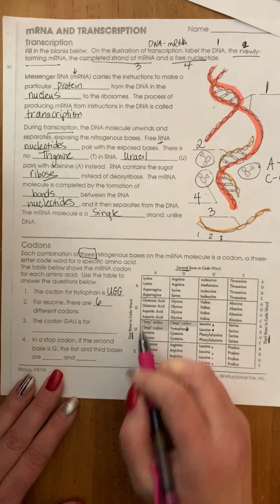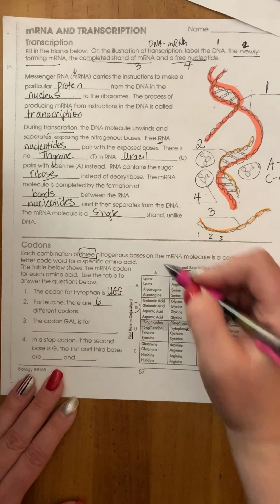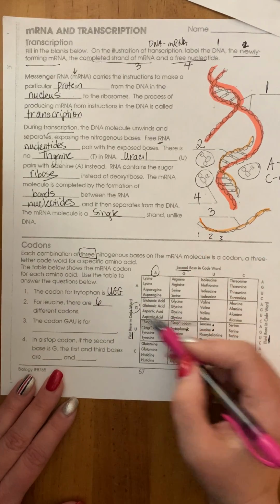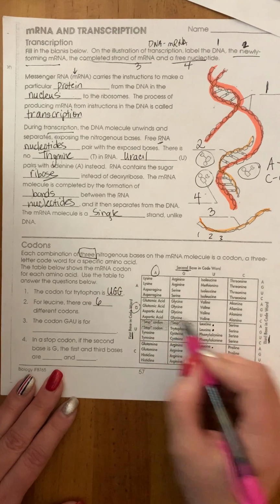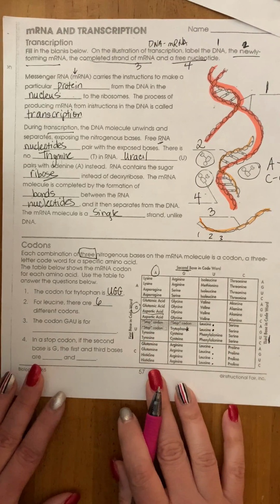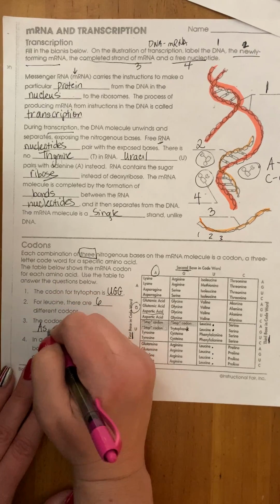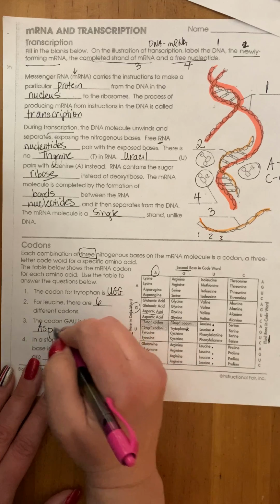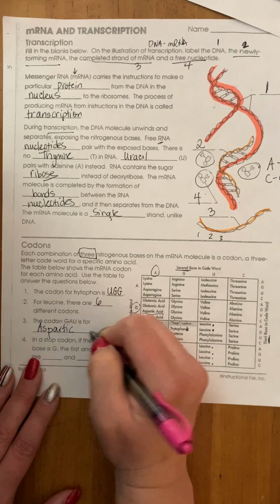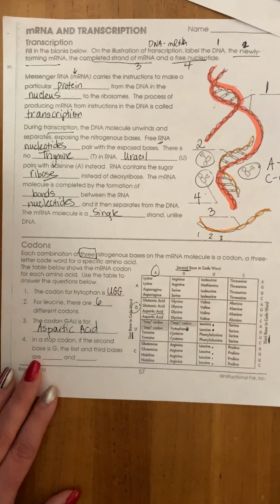The codon G, so we're going to go right here. A, so it puts us right here in this box. And U, which is the second to last one, is aspartic acid. And aspartic acid is what's in asparagus. Again, spelled very similar. I don't want to misspell it. Okay, aspartic acid. All right.